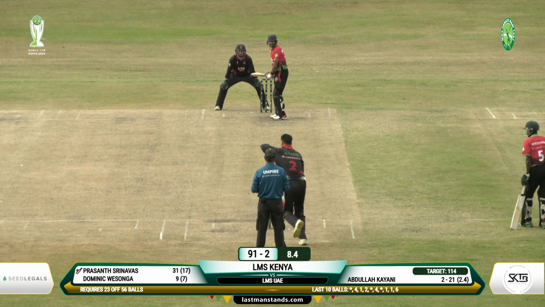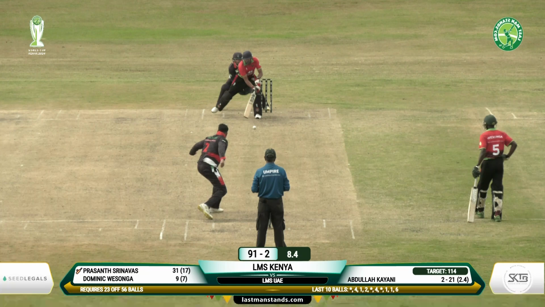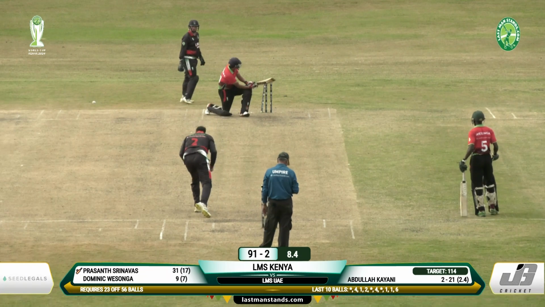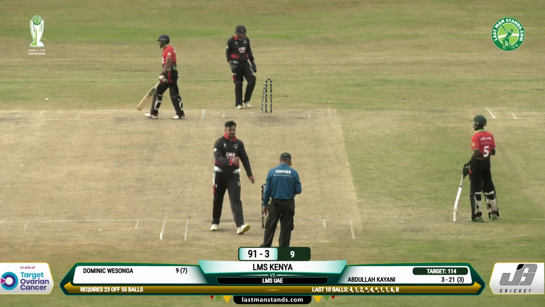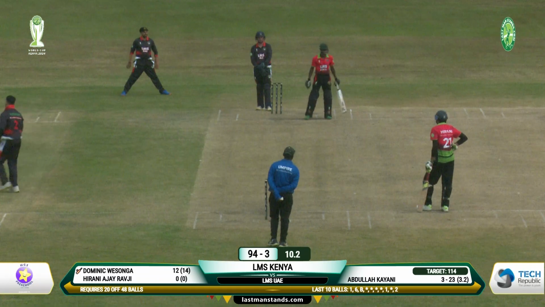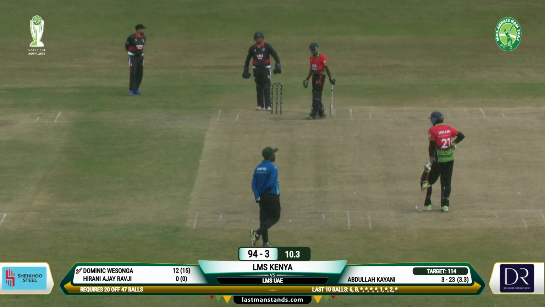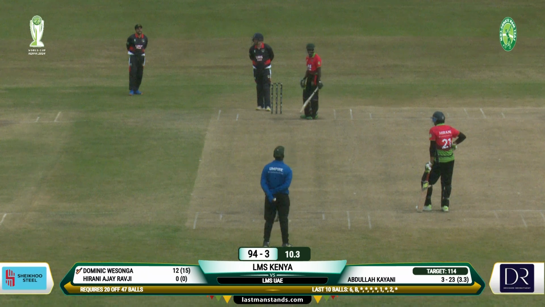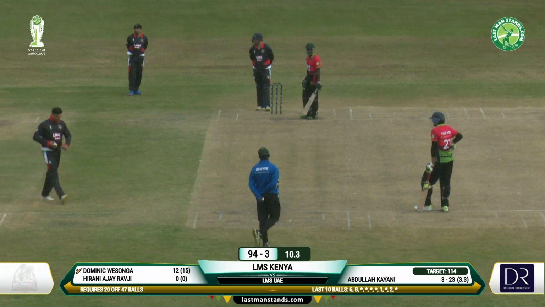Prasant Srinivas. Abdullah Kayani coming through and round. Tosses this one up. Oh, and he's bowled him! Great comeback ball there from Kayani. He'd just been hit for a big 6, but he held his nerve. He knows that it's the danger man, and he also knows that there's plenty of time for Kenya to win this game. They'll be desperate to go out on a high, Kenya.